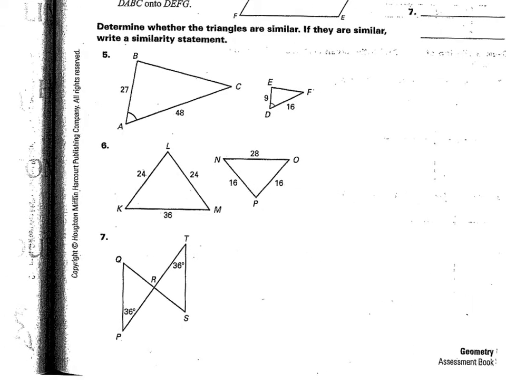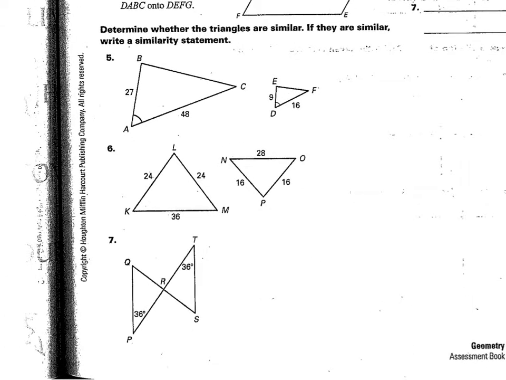5, 6, and 7, we want to figure out if these 2 shapes are similar. And if they are, write a similarity statement. Again, the statement would look something like this, like XYZ is similar to ABC. Make sure you go in the same order. So you need to check and make sure. Checking sides, angles. Remember down here on this one, we're going to have vertical angles here, so those are going to be equal as well.